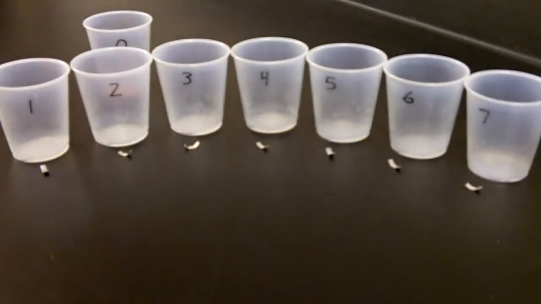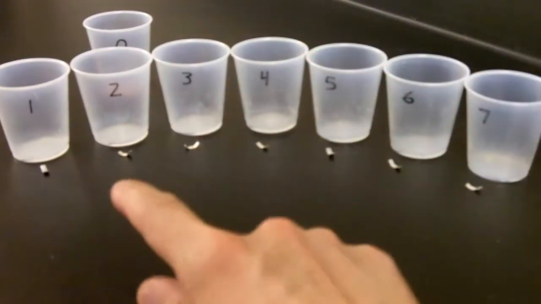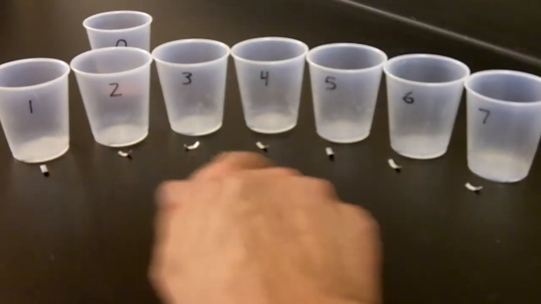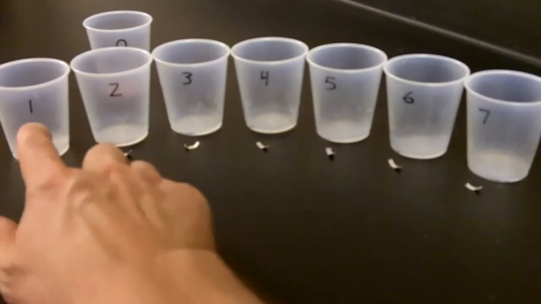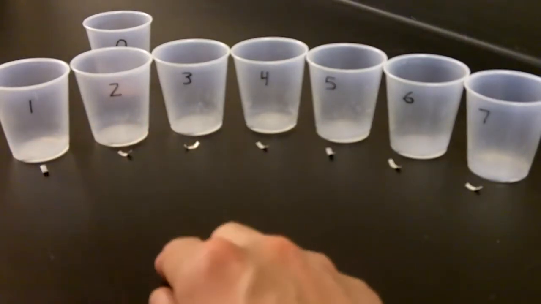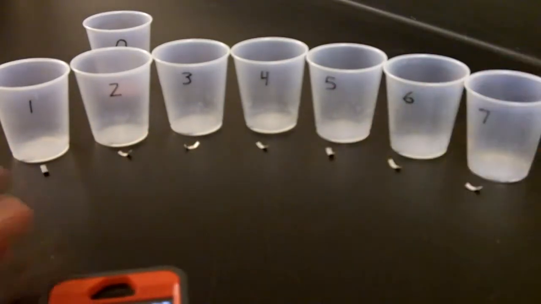The only difference between run 0 and runs 1 through 7 is that magnesium will be reacted for the duration of time, multiplying that cup number by 10 seconds.